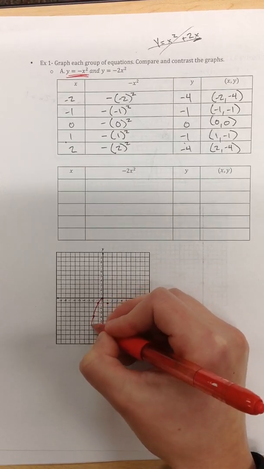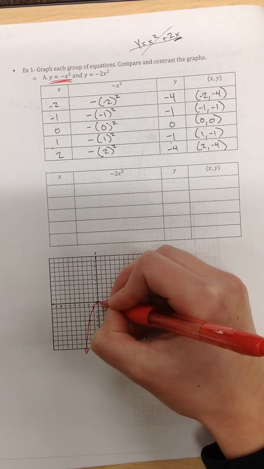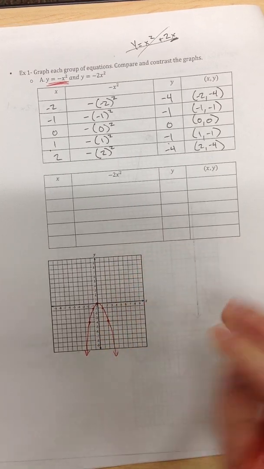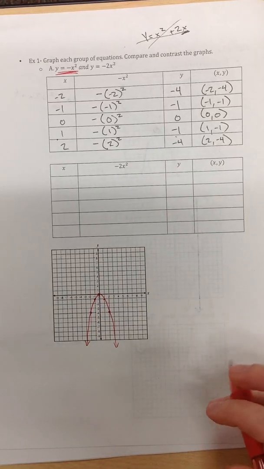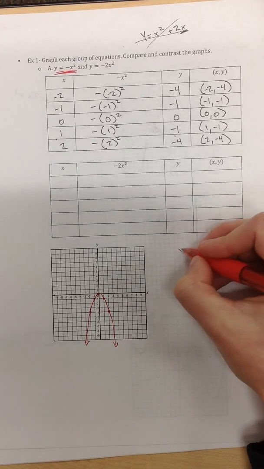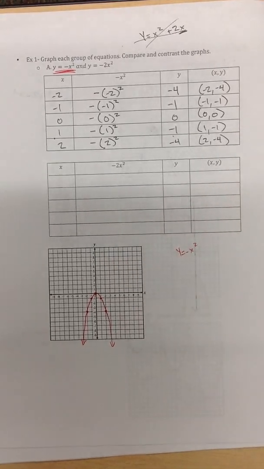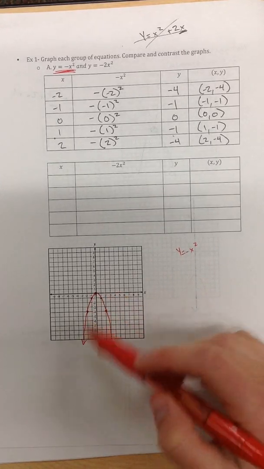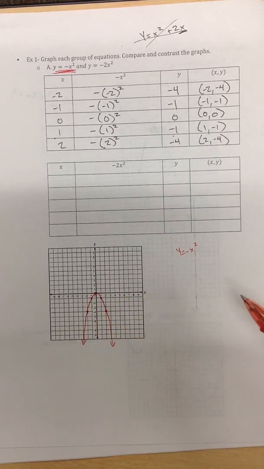I'll draw my lines in there. Okay, so that is my first one. The red is y is equal to negative x squared. The negative is what makes it flip downwards versus upwards.